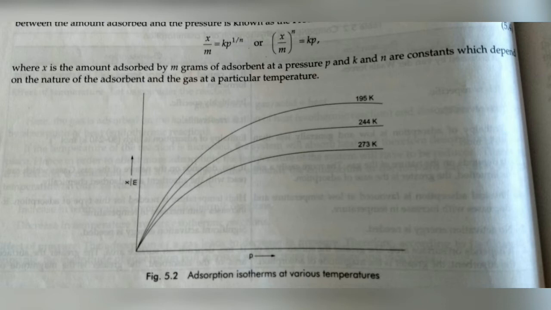So here Freundlich has made a little change. x/m = kP^(1/n), or else you can write (x/m)^n = kP, where x is the amount adsorbed by m grams of the adsorbent at a pressure P, and k and n are constants which depend on the nature of the adsorbent and the gas at the particular temperature.